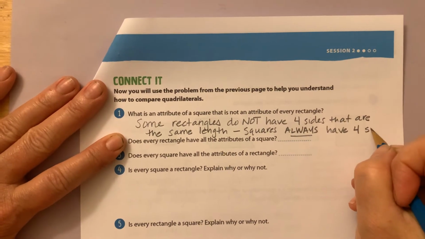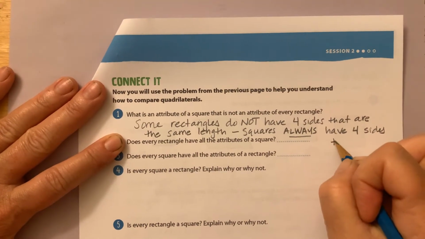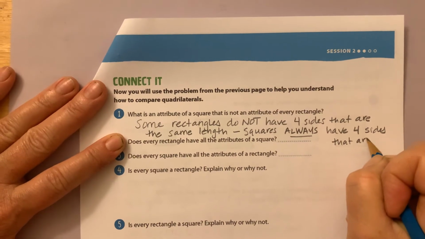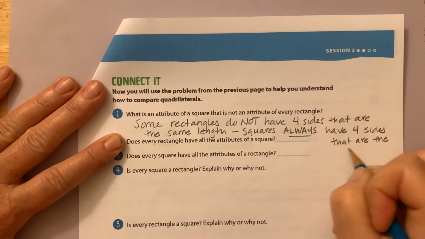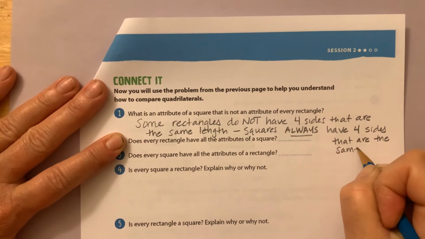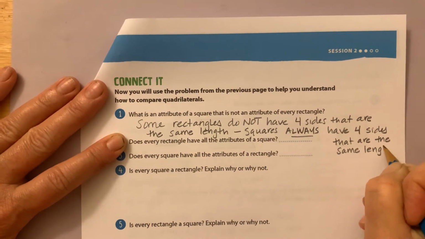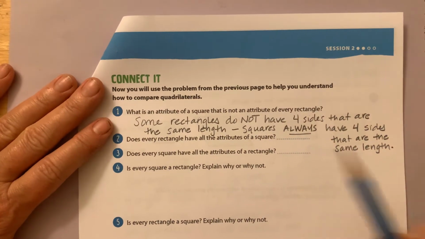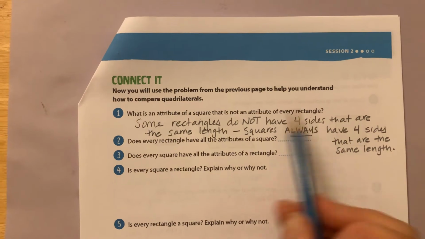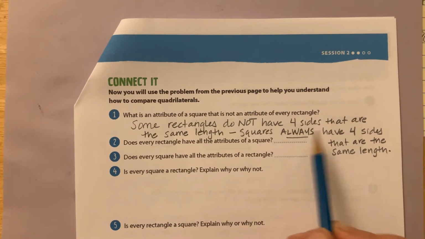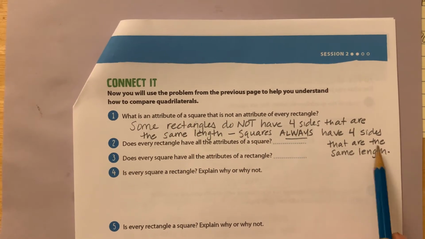Four sides that are the same length. That was a lot to write. Okay, so some rectangles do not have 4 sides that are the same length. Squares always have 4 sides that are the same length.